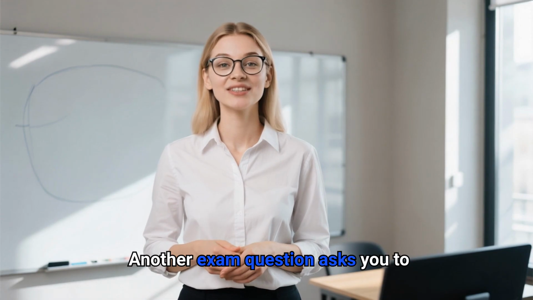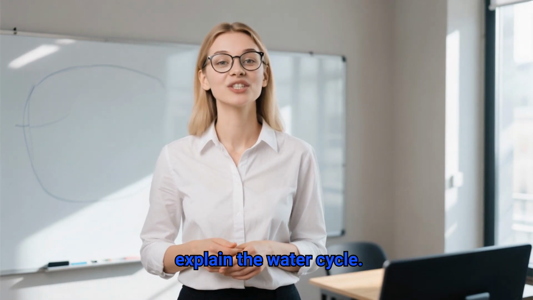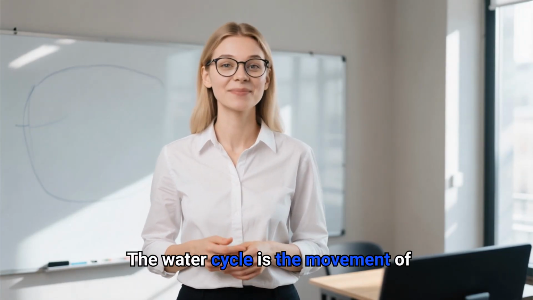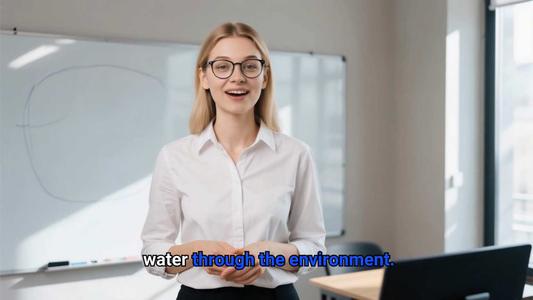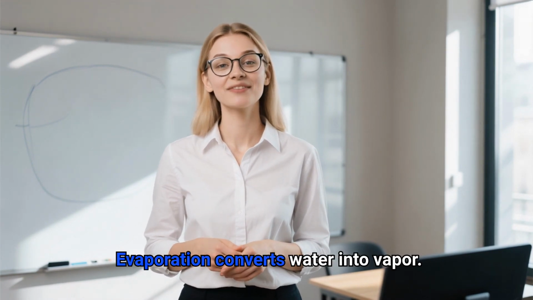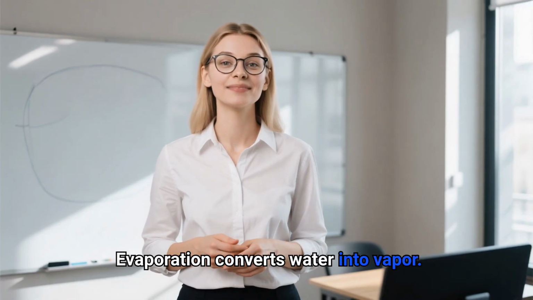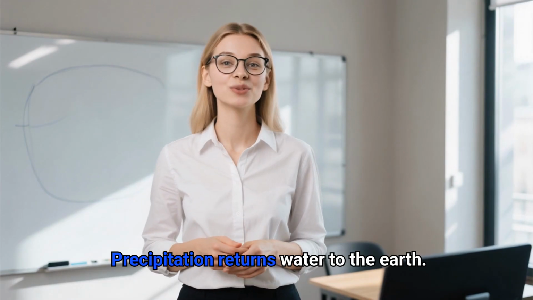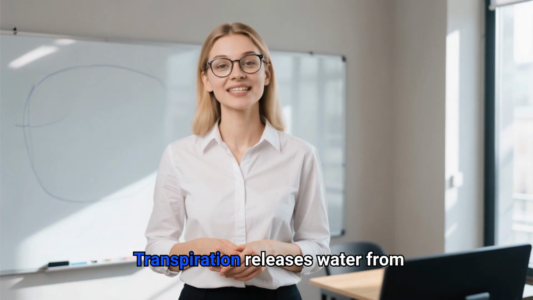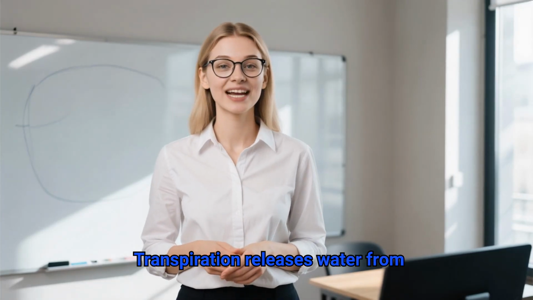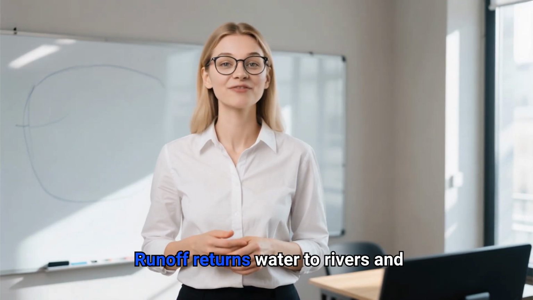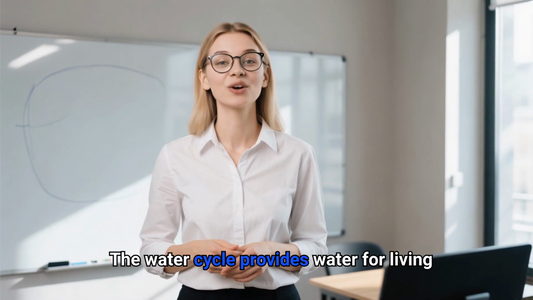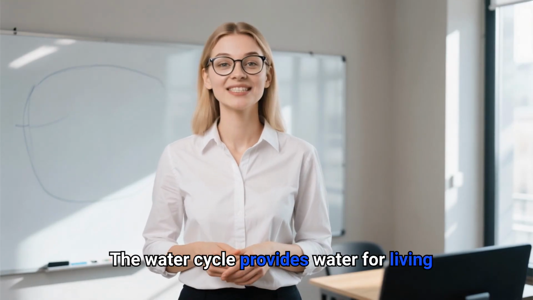Another exam question asks you to explain the water cycle. Here is your answer. The water cycle is the movement of water through the environment. Evaporation converts water into vapor. Condensation forms clouds. Precipitation returns water to the earth. Transpiration releases water from plants. Runoff returns water to rivers and oceans. The water cycle provides water for living organisms.